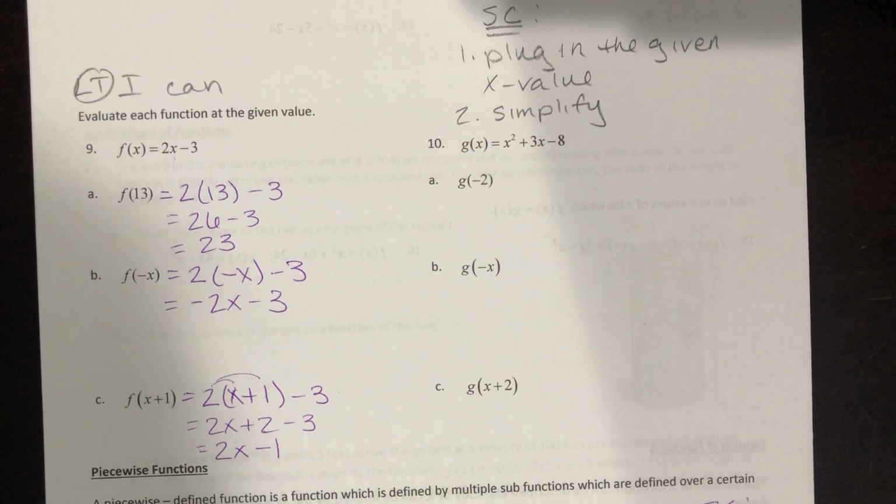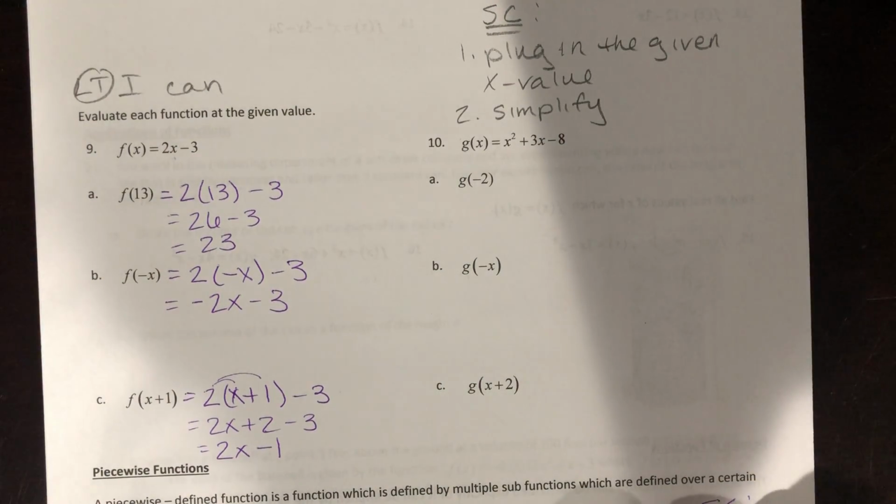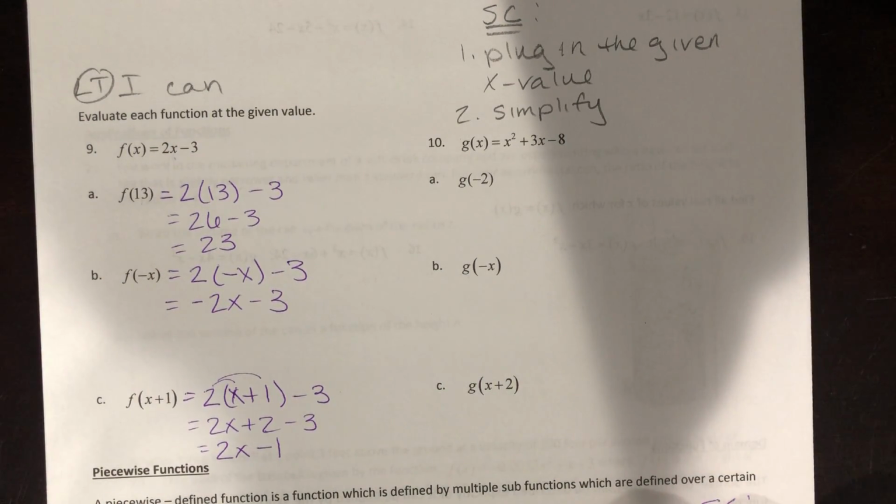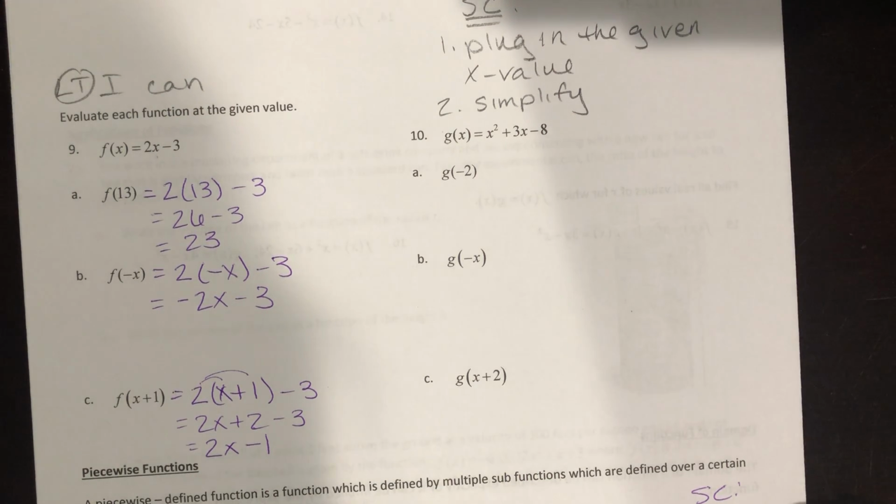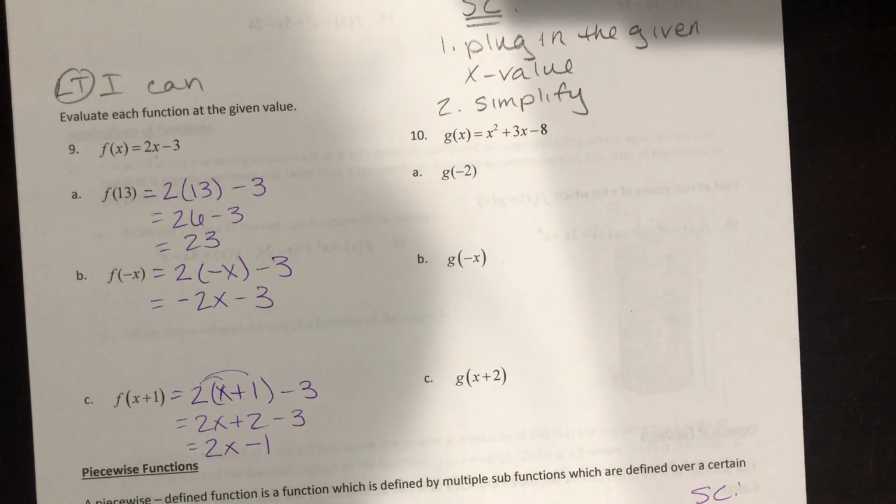First, we're going to determine which inequality satisfies the given x value. Determine which inequality satisfies the given x value.